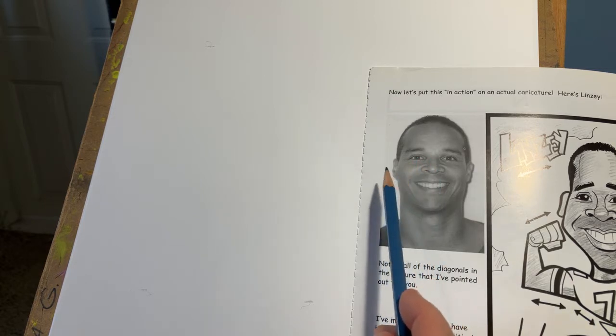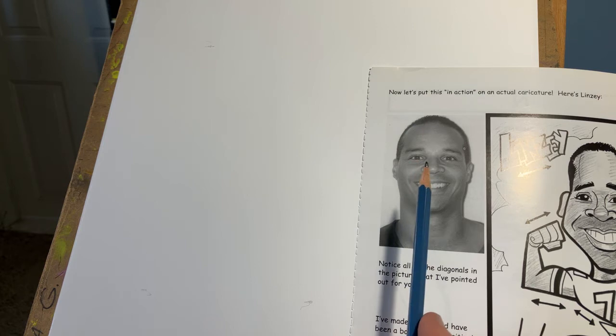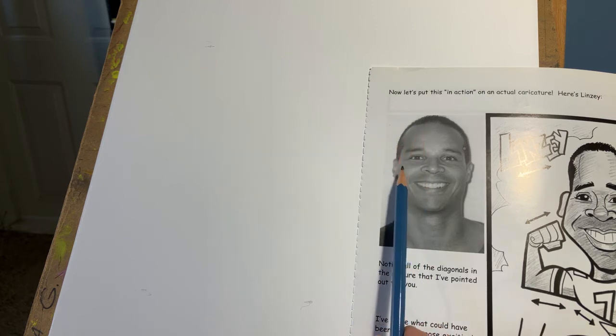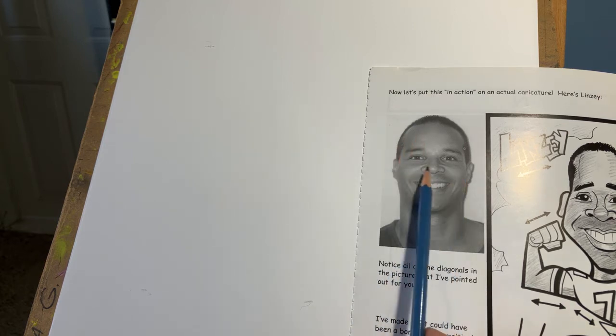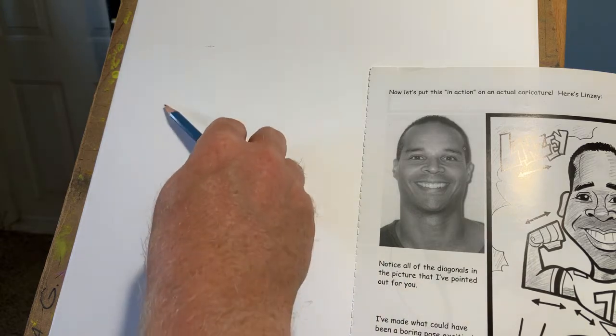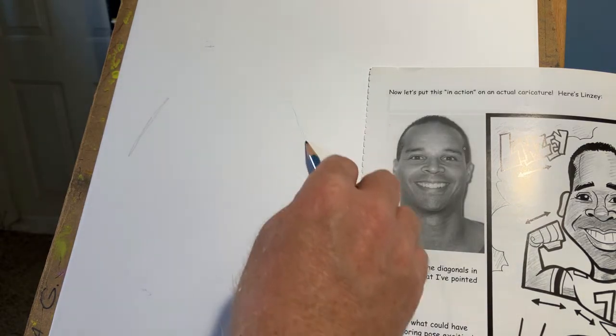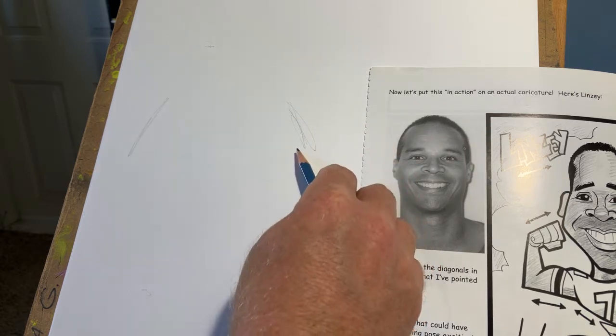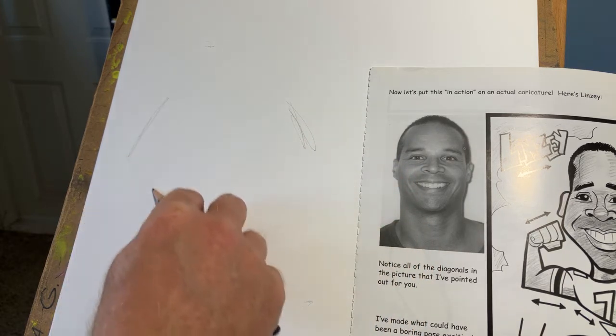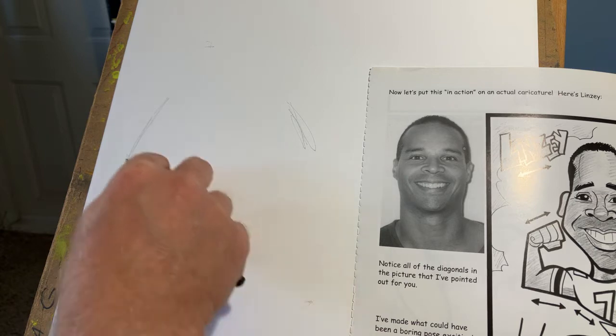Today, what's jumping out at me is the widest part of his face is obviously his cheekbones, from here to here. So let's start with that, very rough. I'm going to be drawing lightly, but then I will darken it up for you. We're just going to have fun, Friday afternoon fun.